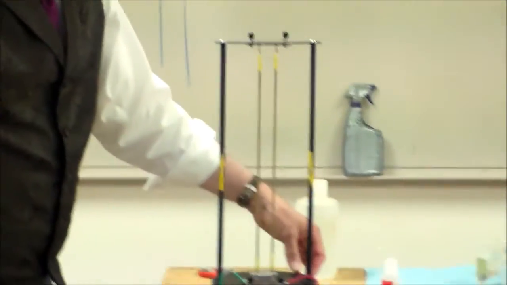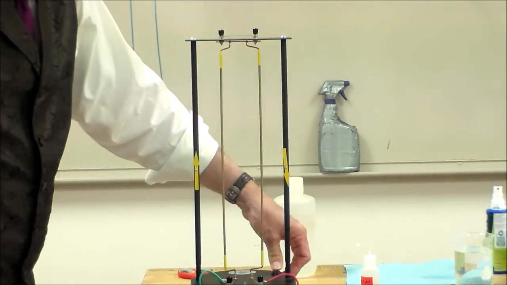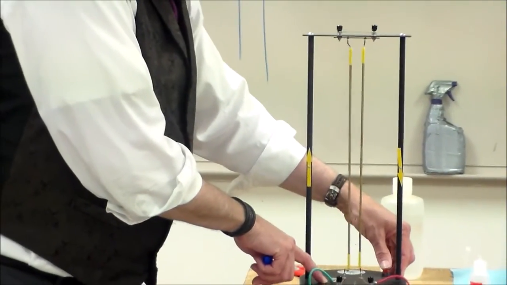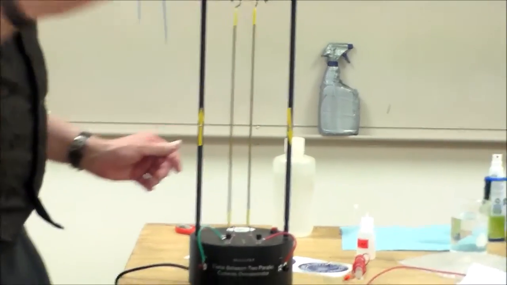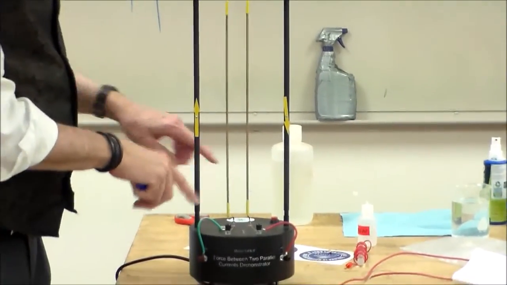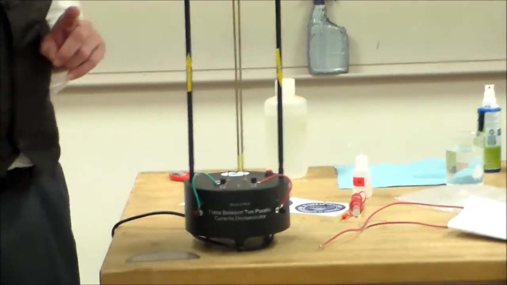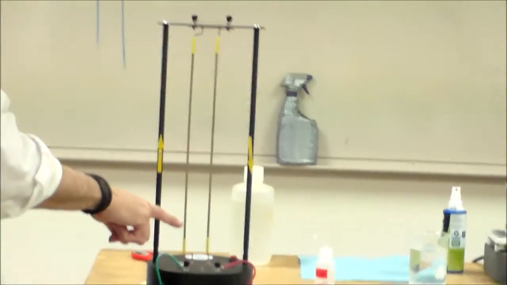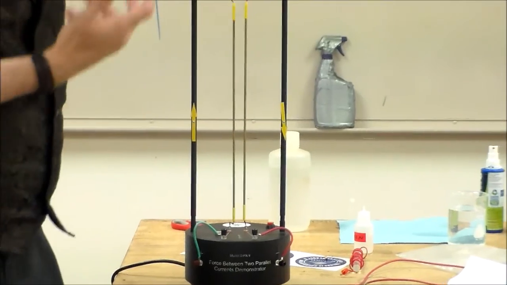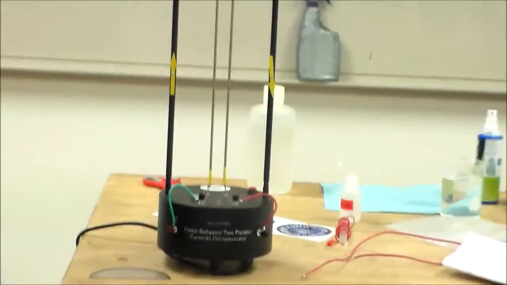So when I do this, you'll notice a couple of things. Number one, they repel each other. And also, if you notice on this compass, when I do that, there's a deflection on the compass. Even if I don't see anything else, I know by watching that compass needle move that these wires are creating a current. When they create that current, I'm creating a magnetic field. So this is like a 5-step process, okay?